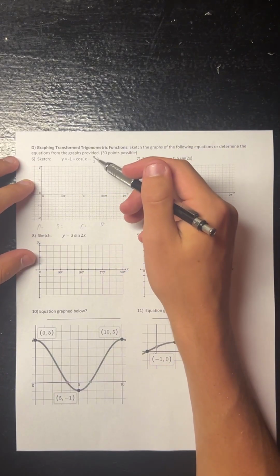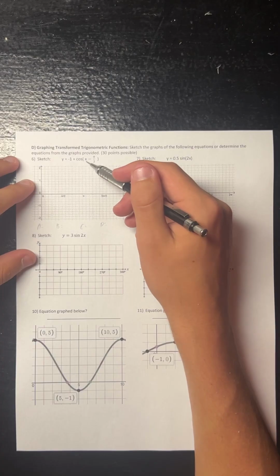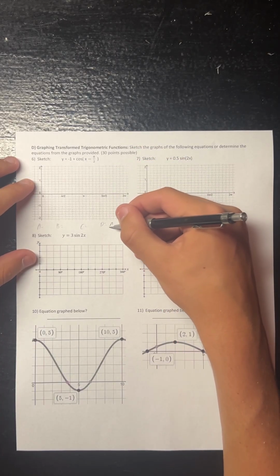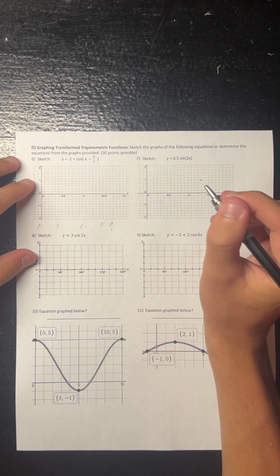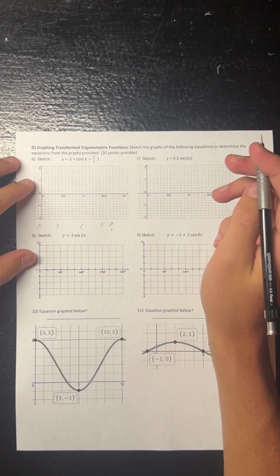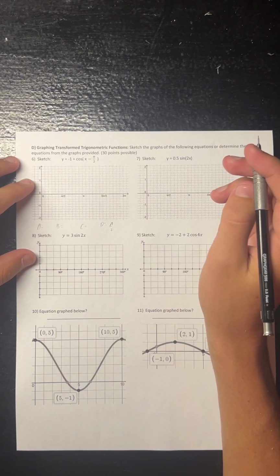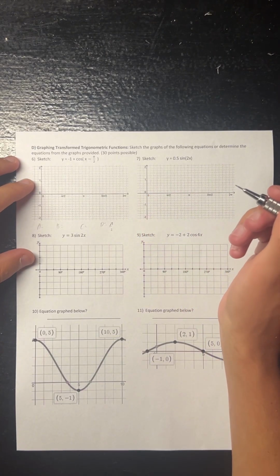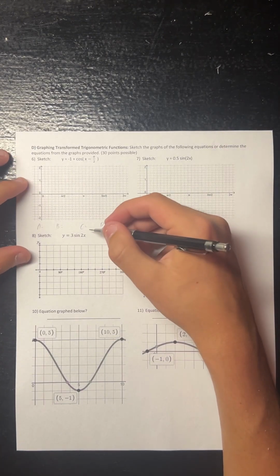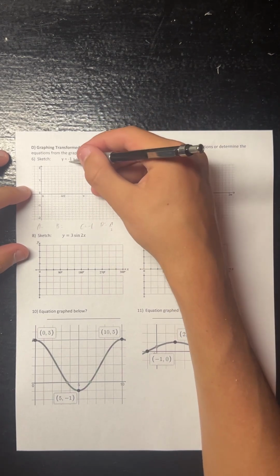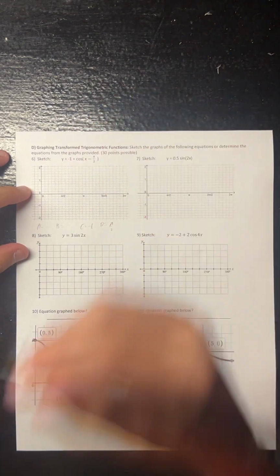We can tell that D is inside the parentheses and is affecting the theta, which D is pi over 2. And then we can solve for C, which is -1 because it is pretty much given. It is the coefficient almost.